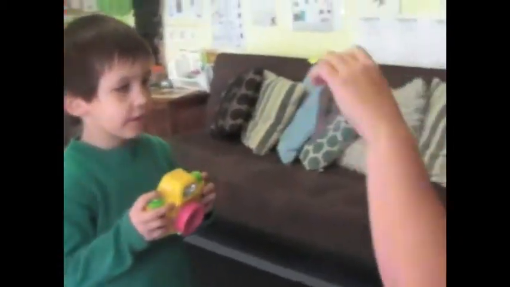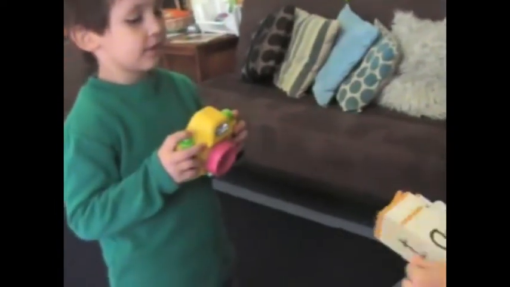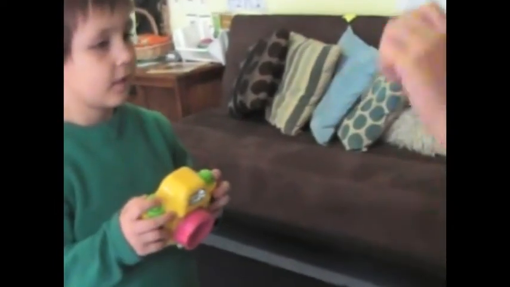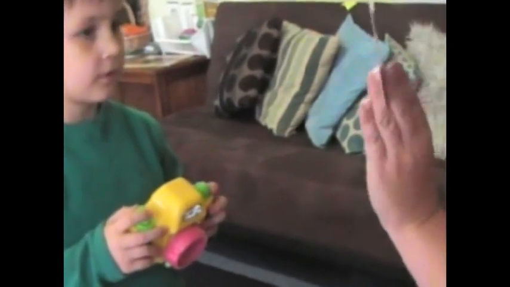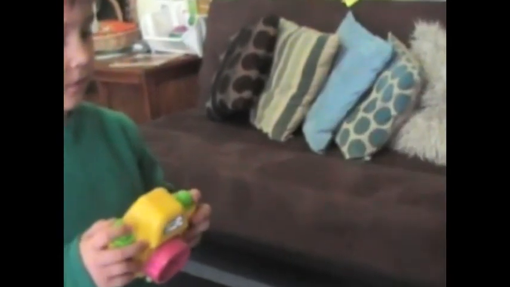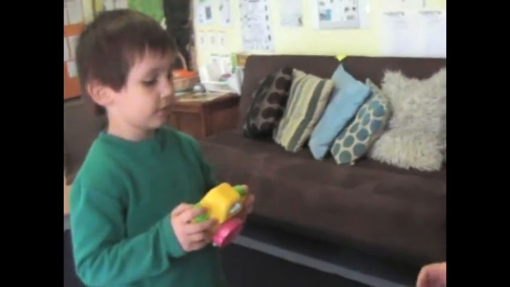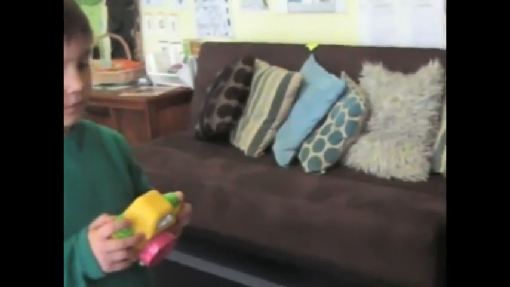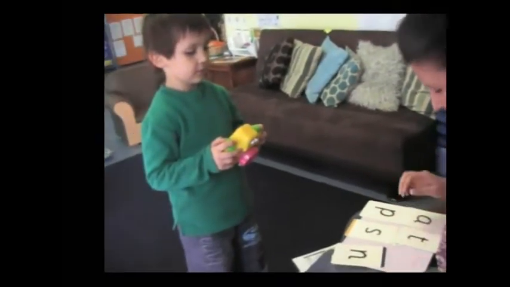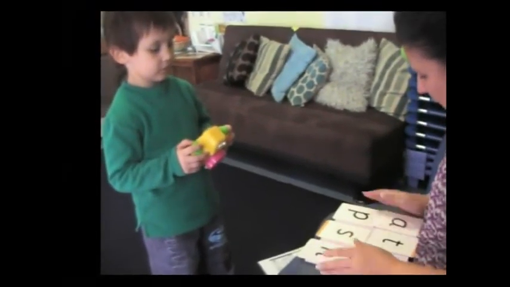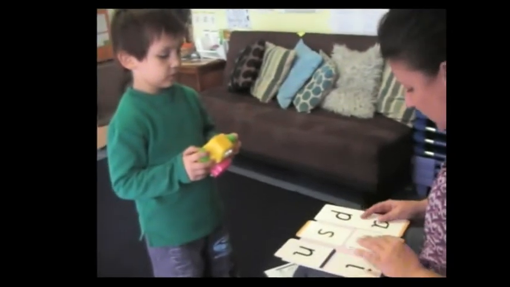What are we taking a picture of? Well done. You're so clever. So, if I put these on here, I bet you're going to be able to point to it so quickly. It's just unbelievable. Are you ready? And then you see, if I video this, I can show your mummy what she can do at home, because she obviously does so many brilliant things with you at home.